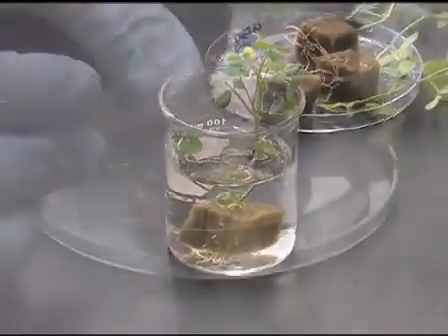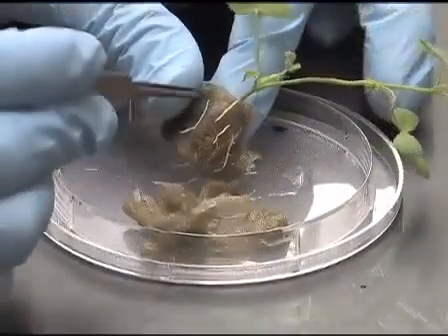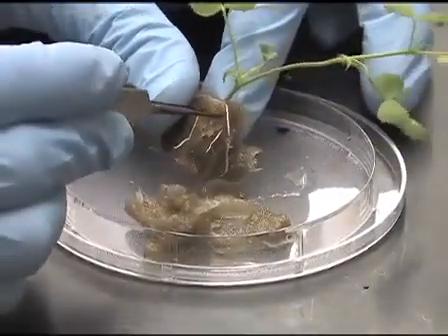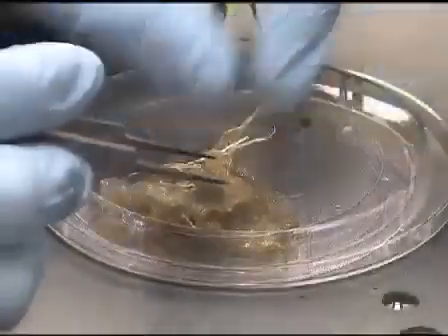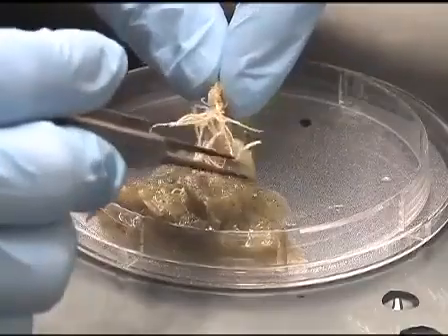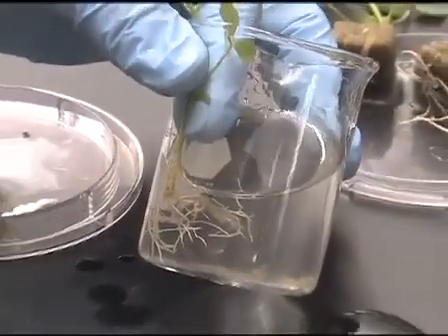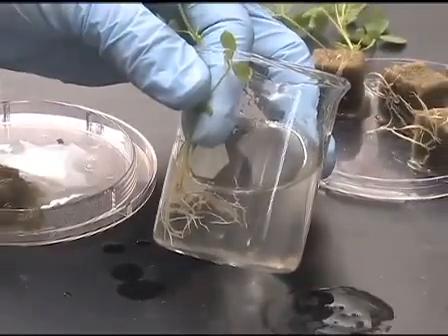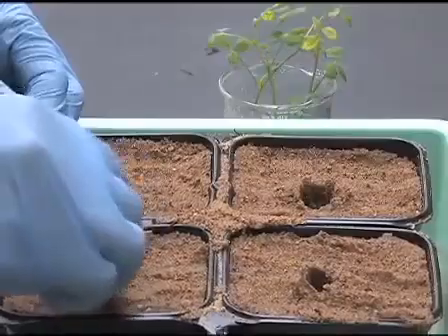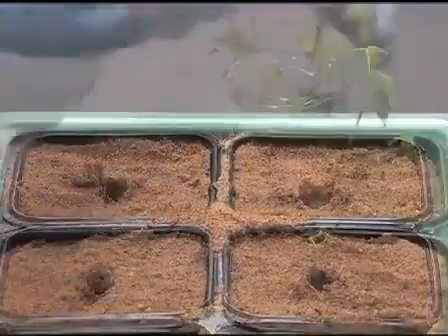Soak the plant in water. Remove the softened rock wool carefully and do not damage the roots. Be sure to remove all of the rock wool. You can transfer the hairy root composite plants to sand or perlite.